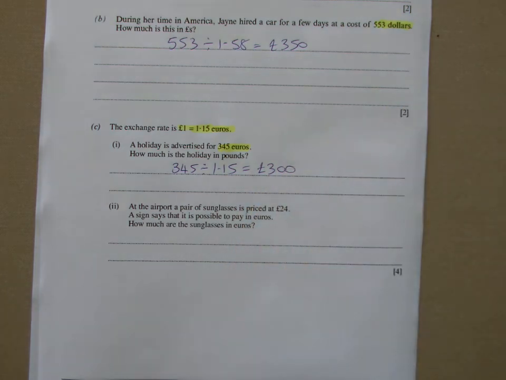Okay, second part then, at the airport a pair of sunglasses is priced at £24. A sign says that it's possible to pay in euros. Okay, how much are the sunglasses in euros? So you might have euro notes on you. Okay, you haven't got any pounds, any British currency on you because you were going on holiday. So £24, we need to know what that is in euros.